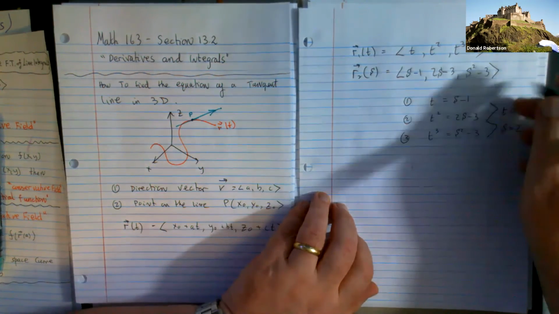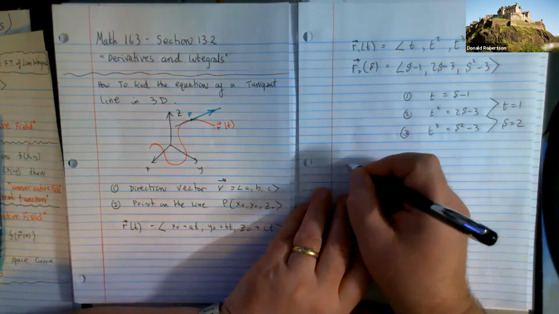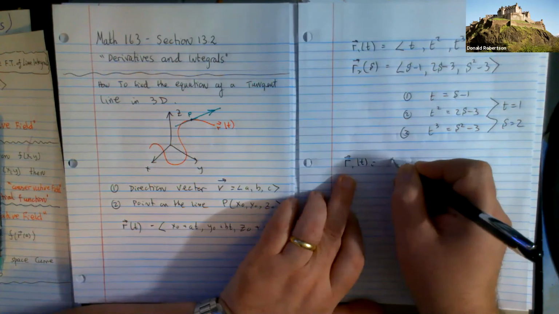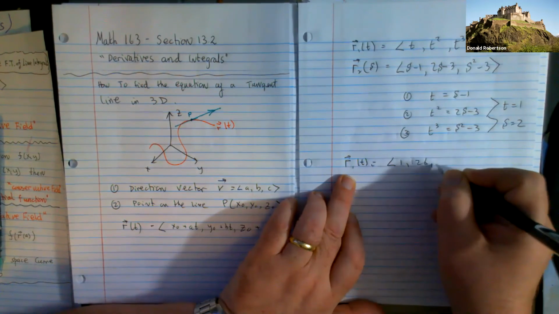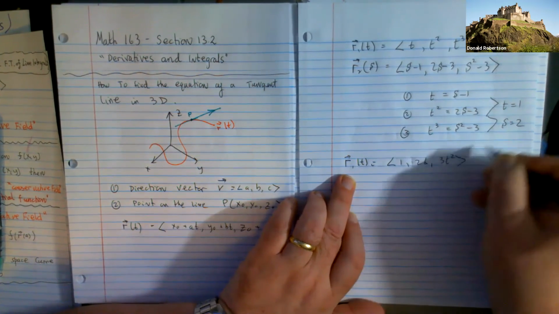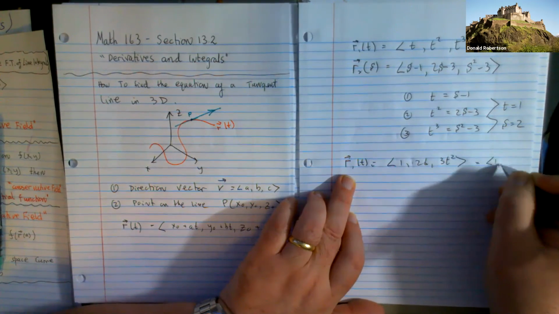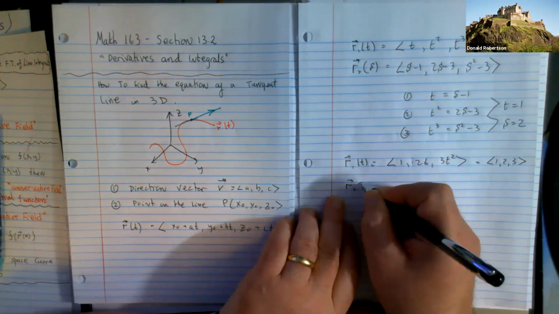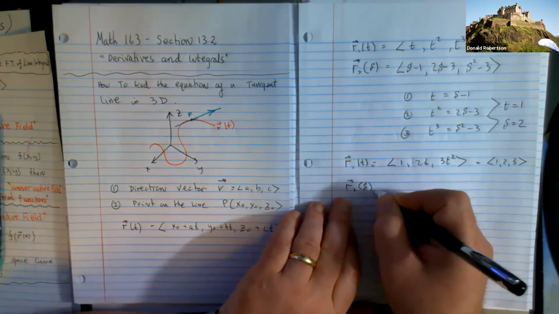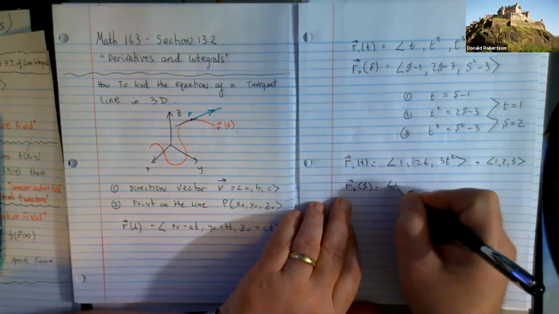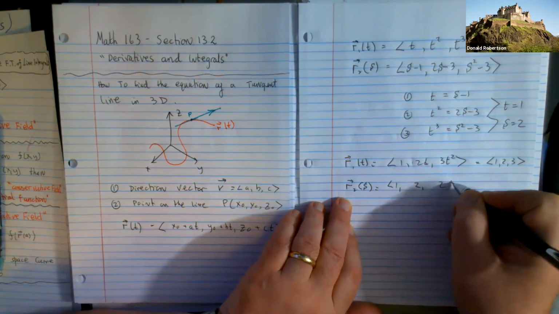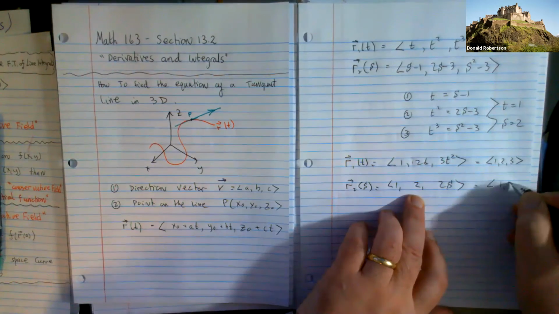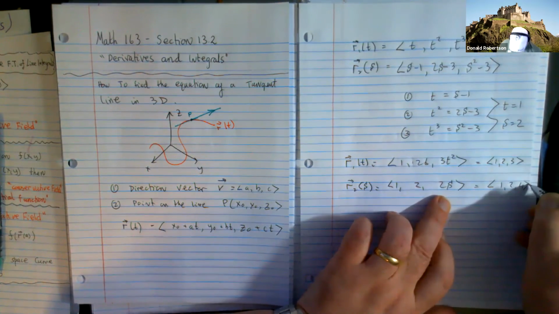So you find the place where they intersect, and that allows me then to take the derivative. At t equals 1, this is 1, 2, 3. And then I do the second guy, and he would be 1, 2, 2s, and that would be the vector 1, 2, 4.